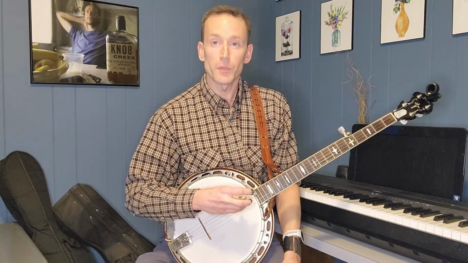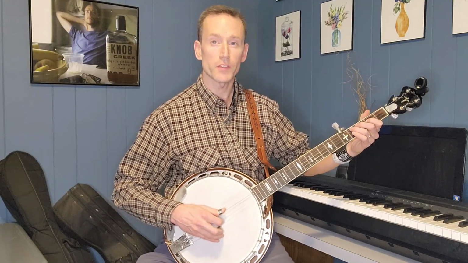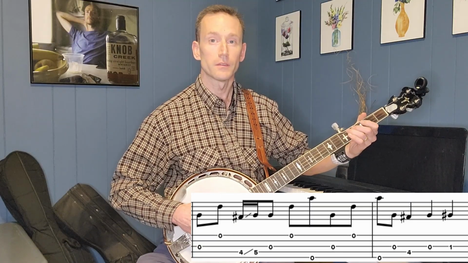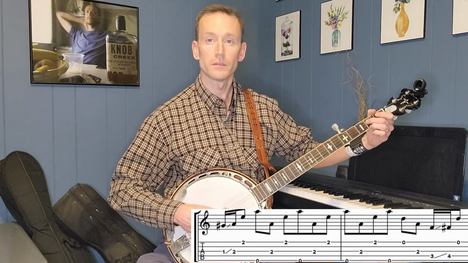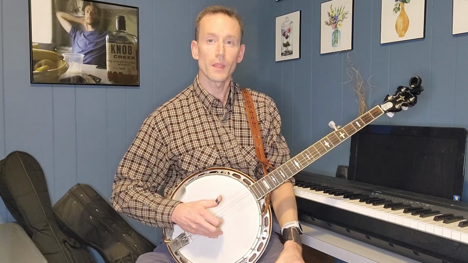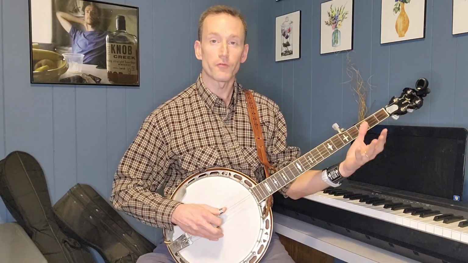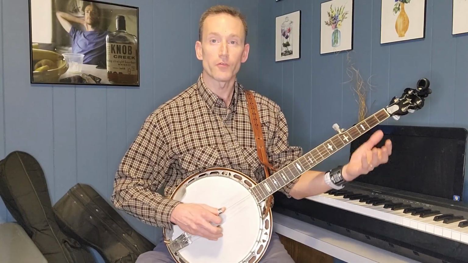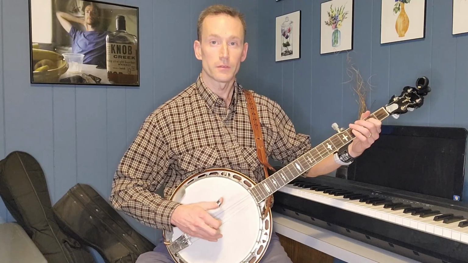Okay, and so that completed it. There was that little walk up from the 4 chord into the 5 chord. Okay, so one more time, that 4 chord is going to sound like this. Okay, and so all together, the 4 measures in the 1 chord, and then the 2 measures in the 4 chord and the 2 measures in the 5 chord are going to sound like this.